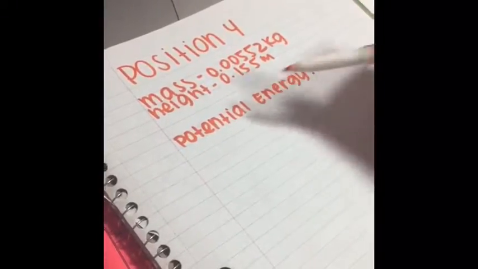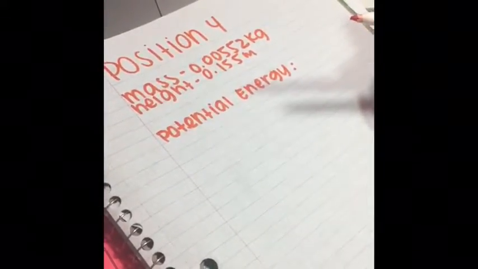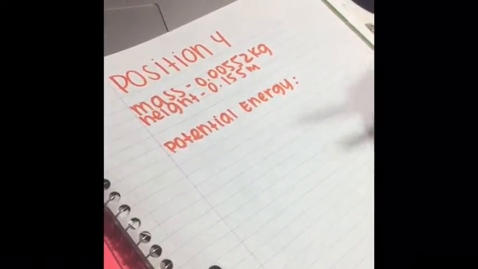So we already found the mass of the marble, which is 0.00552 kilograms, and the height for position 4 is 0.155. To find the potential energy, we'll be using the equation mass times gravity times height, which would be 0.00552 times 9.8 times 0.155, which equals 0.00789 joules.